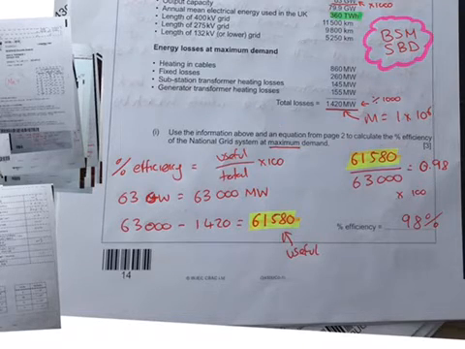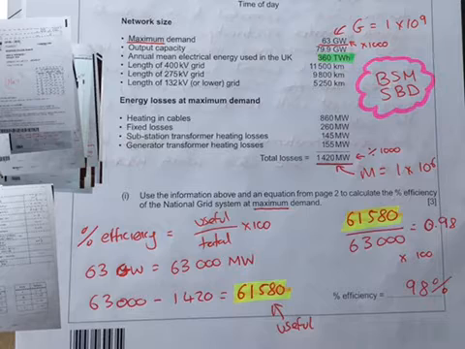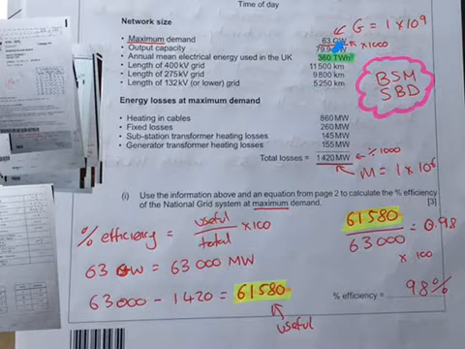What have we got? What's your total here? Let's have a look. Where's your total? Well, it says there, maximum demand. I didn't want to do that. I picked the wrong one there. Maximum demand, 63 gigawatts. Whereas my energy loss is this one, look. So 1422 is my energy lost. So what's my useful energy? Well, it's going to be this one minus this one. But hang on, I've got 63 gigawatts minus 1420 megawatts.